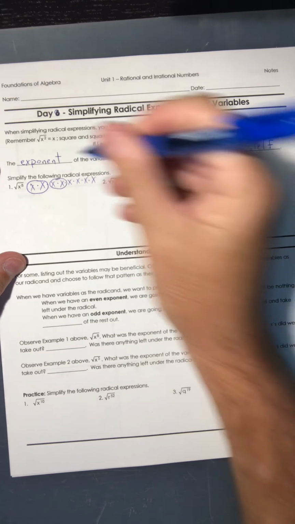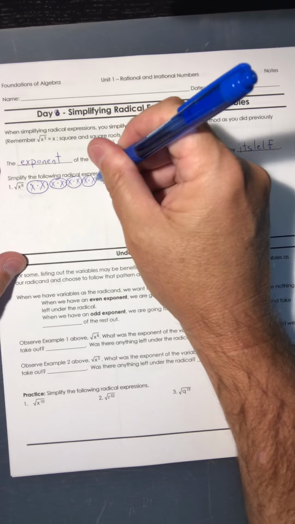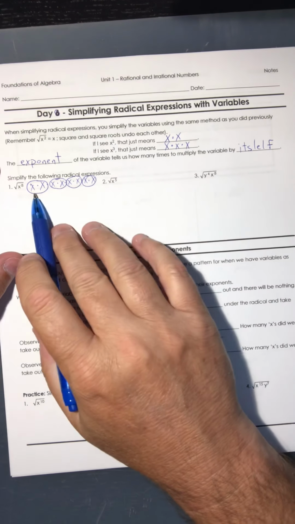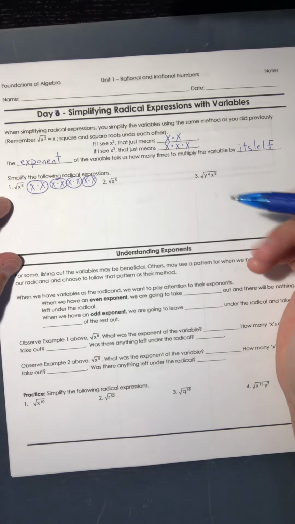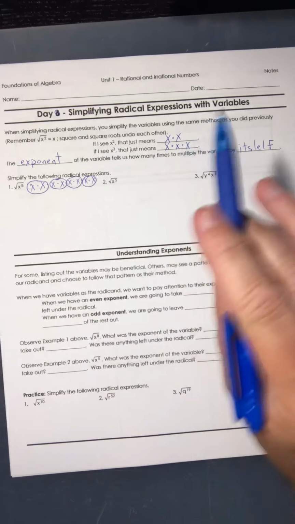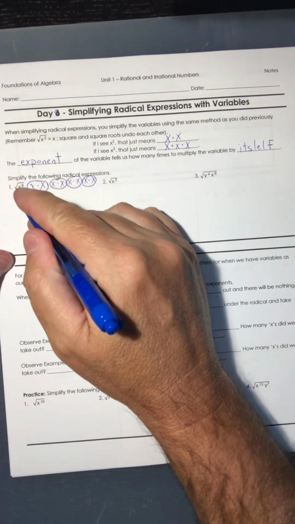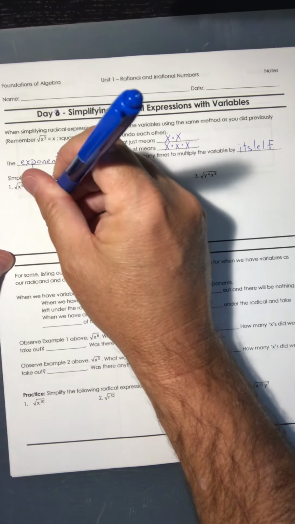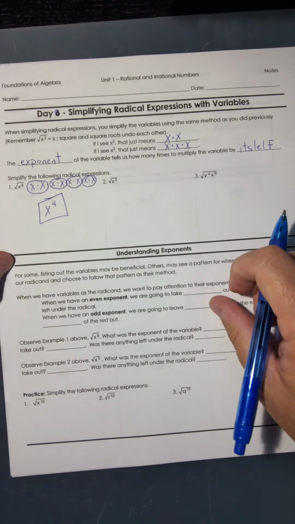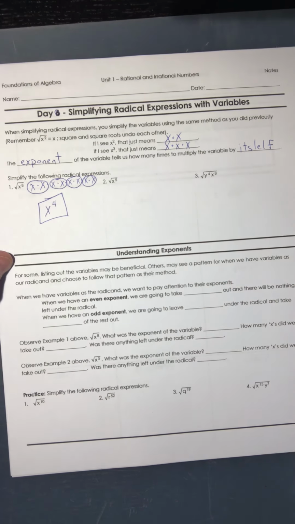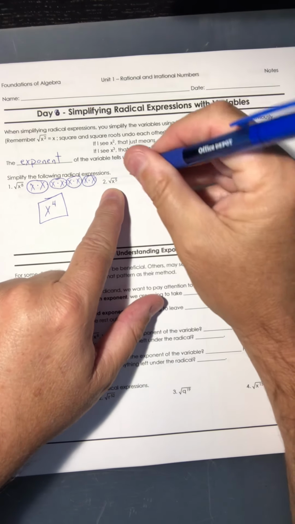There's a pair of x's. There's a pair of x's. And there's a pair of x's. So we need 4 pairs of x's to end up on the outside of the house. And I have nothing left, so nothing's going to stay on the inside of the house. So the square root of x to the 8th power is x to the 4th power. Okay? If you're a little confused, let's keep doing some more. Hopefully you'll figure it out.